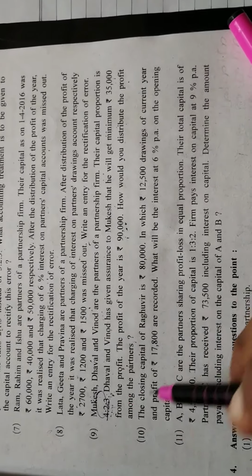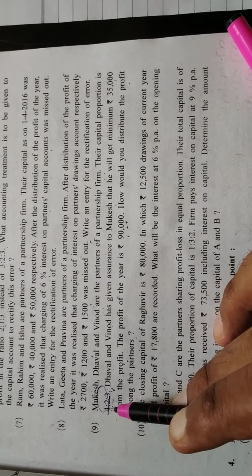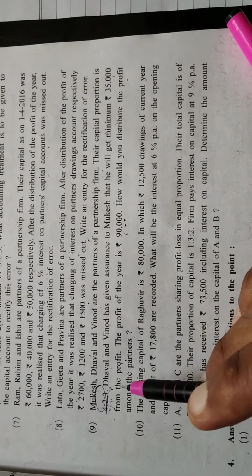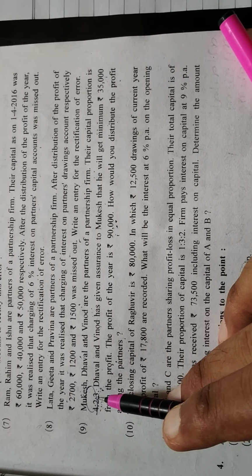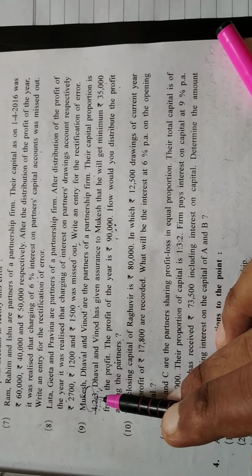So in question number 9 it is given that Mukesh, Dhaval and Vinod are the partners of a partnership firm. Their capital proportion is 4 to 3. So in this case capital proportion is given, so it is not a profit and loss ratio. Okay, it is capital proportions. So there is no need of this capital proportion when we solve these sums.